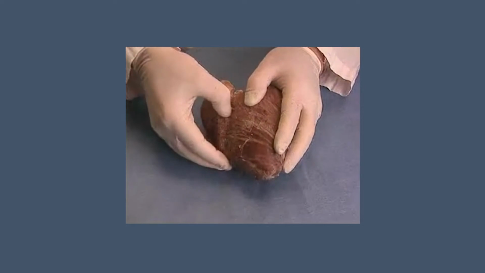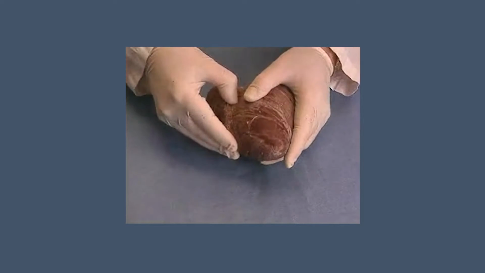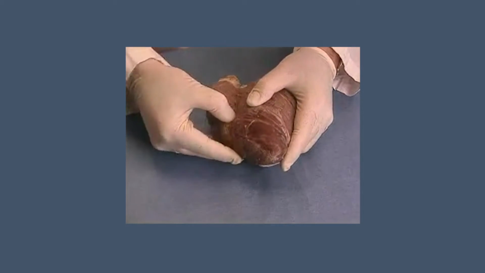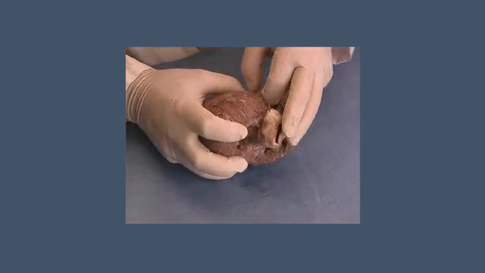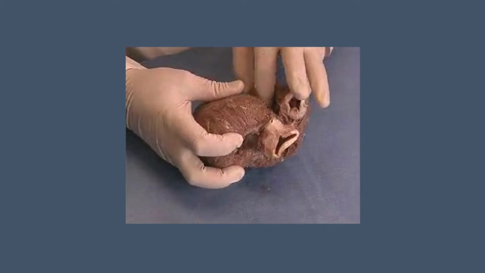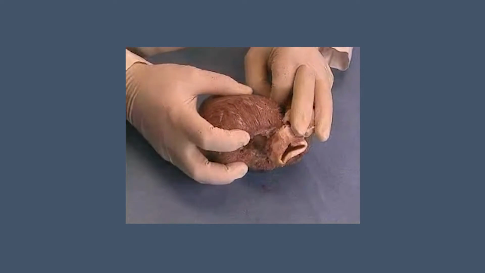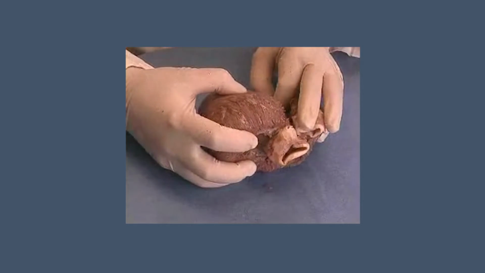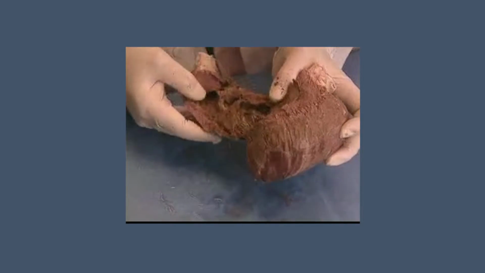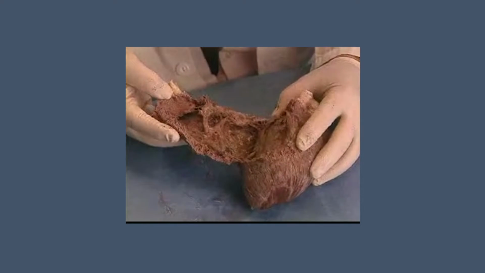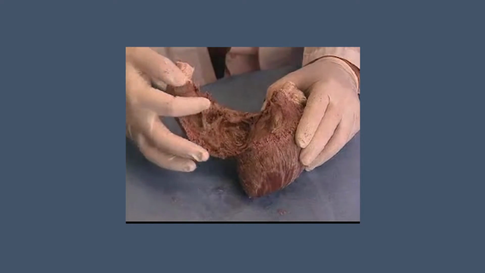Using only his fingers to bluntly dissect the heart, just following the natural directions of the fiber, Torrent-Guasp begins by cutting through the aberrant fibers along the sulcus and separating the pulmonary artery from the aorta. In this manner, the free wall of the right ventricle can be opened, revealing the right ventricular cavity.